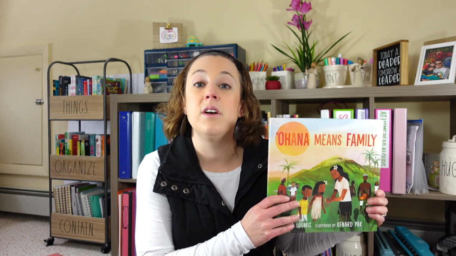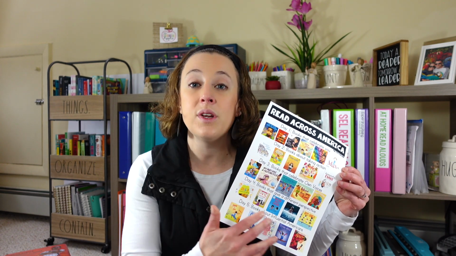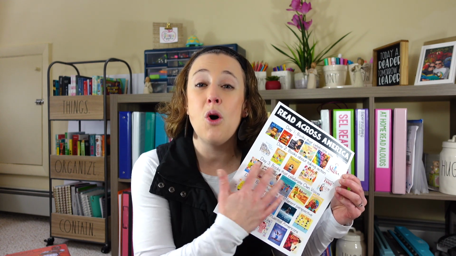Another theme might be families and how those families are different, and one book that I've loved is Ohana Means Family. The next theme that you share with your students could be celebrating them, celebrating who they are. And a great book for this is I Am Every Good Thing. All of these book ideas came from Vera of the Tutu Teacher, and she has lots of lists on her website with different themes that you can use to celebrate Read Across America, and she gives so many book ideas.